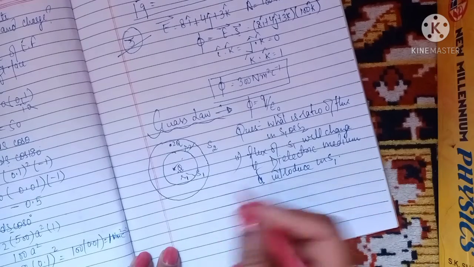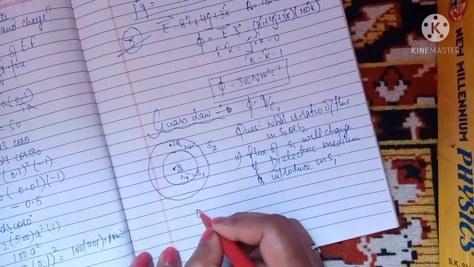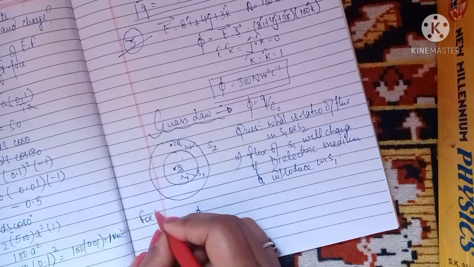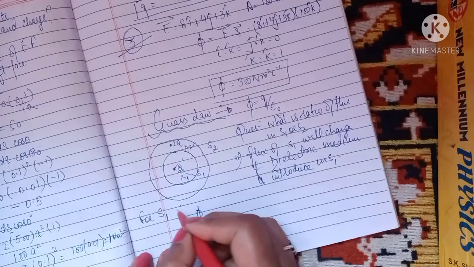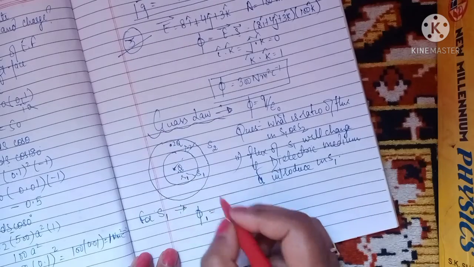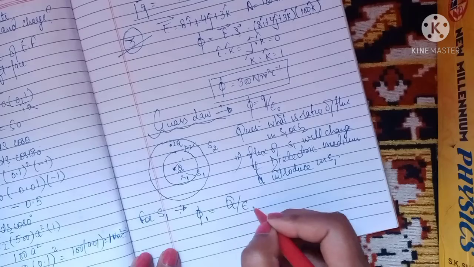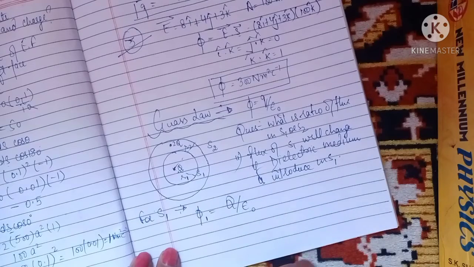So let's begin. First of all, we have to calculate the flux of the first surface. For S1, flux will be equal to the charge enclosed by it over epsilon naught. This is the flux of the first.